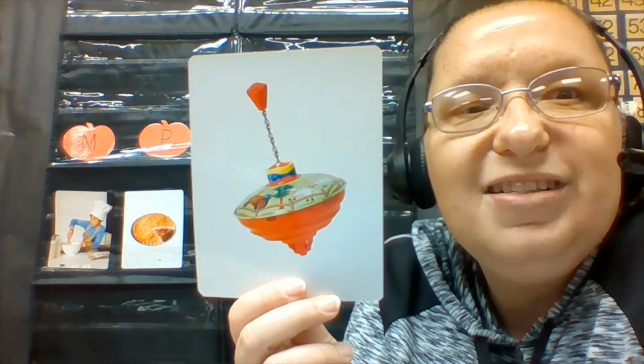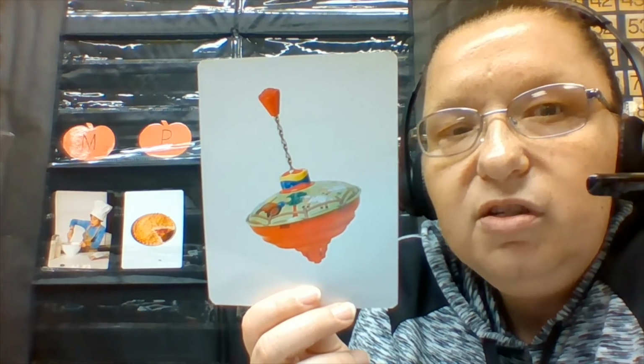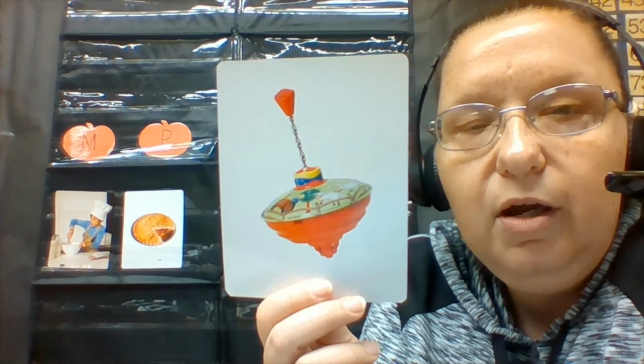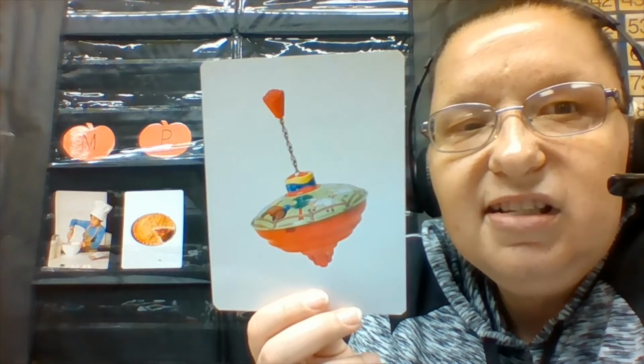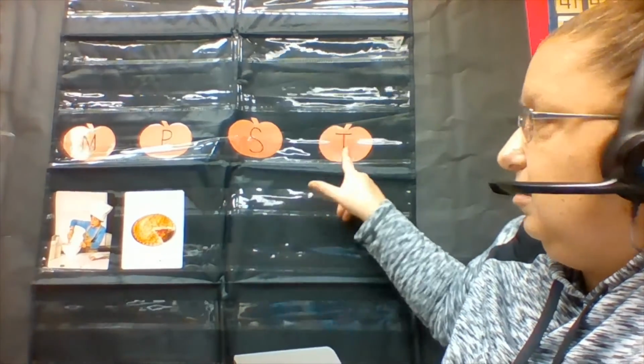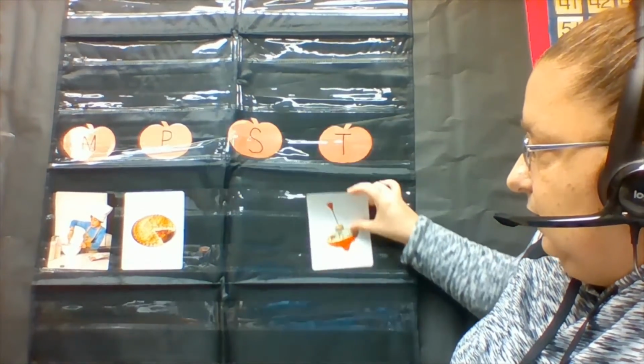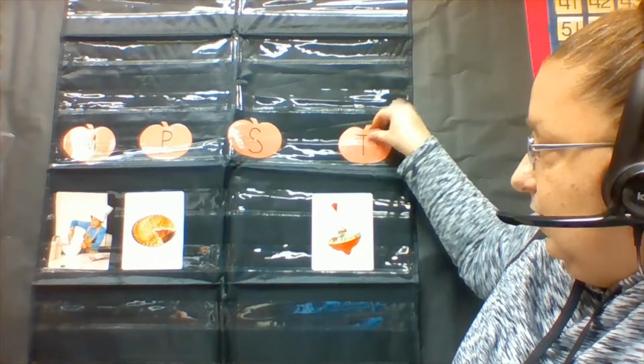It is called a top. Listen to the beginning sound. Top. Which letter makes the T sound? The M, the P, the S, or the T? The T makes the T sound, doesn't it? Yes, that T makes the T sound.